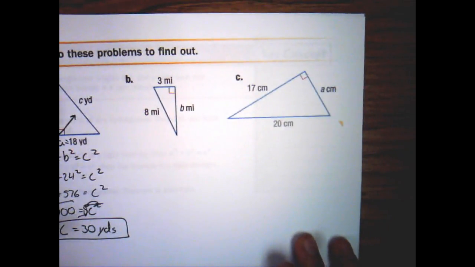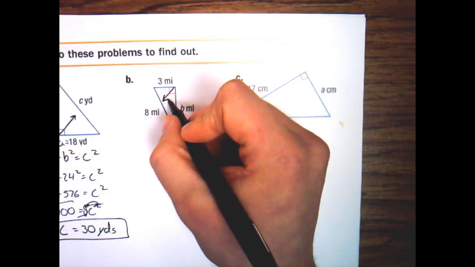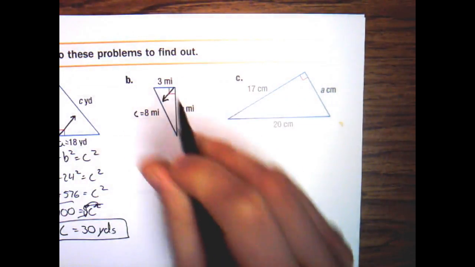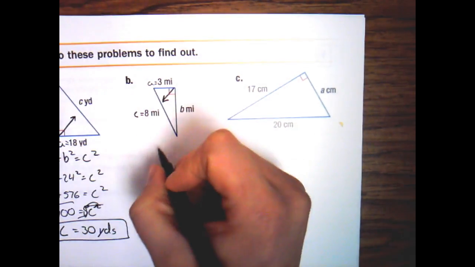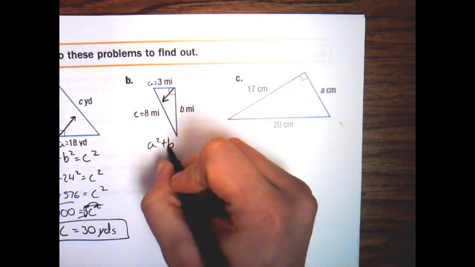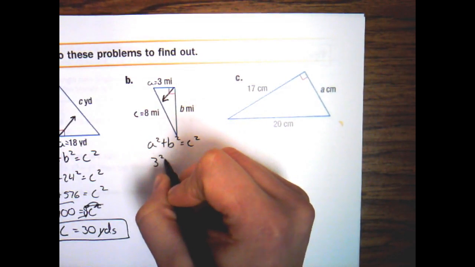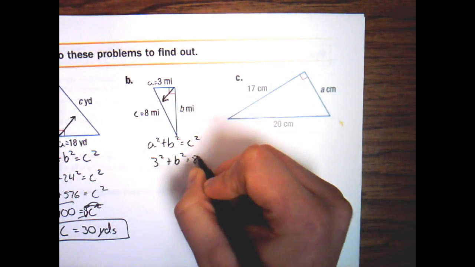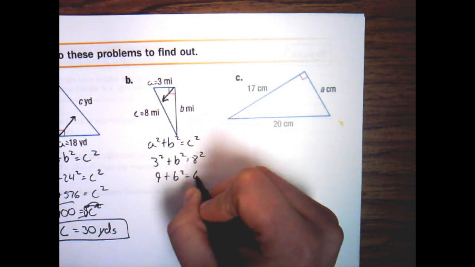Okay, B. This time I'm looking for a leg, not the hypotenuse, so I know 8 has to be plugged in for C because it is the hypotenuse. This one is labeled B already, so I'll let this one be A. So a squared plus b squared equals c squared. A is 3, so that's 3 squared, plus b squared equals 8 squared. 3 squared is 9. 9 plus b squared is equal to 64.